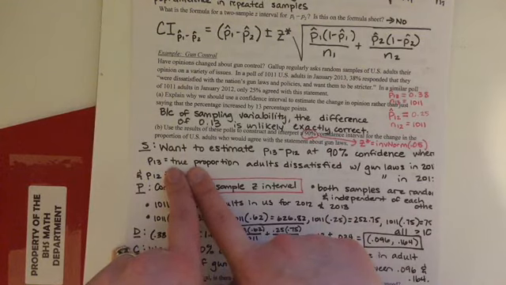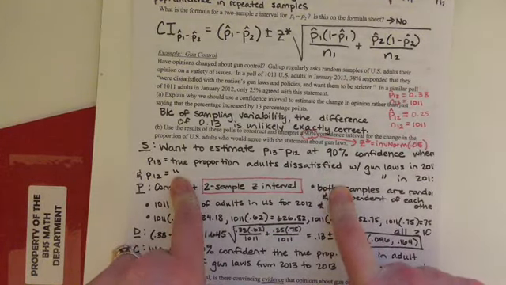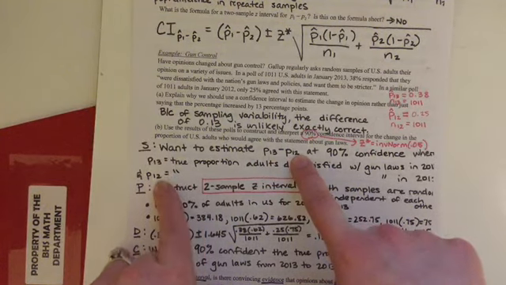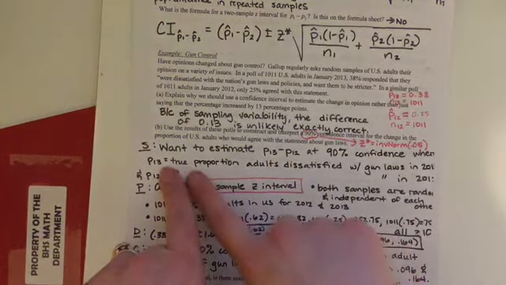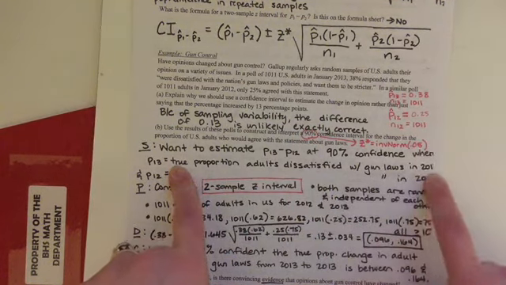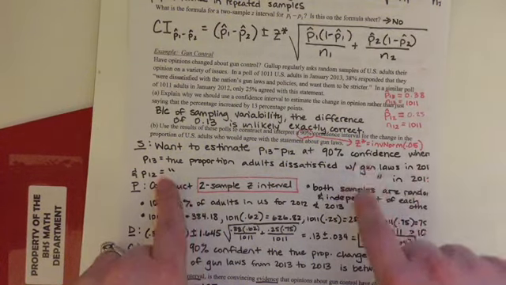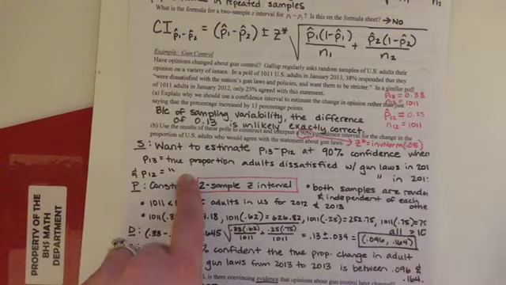Here's the fun part. You have to label both the population parameters. So if I'm using P13 and P12, I have to describe what both of those are. So P13 is the true proportion of adults dissatisfied with gun laws in, and I cut off, but 2013. And then what's nice is it's the exact same thing, but in 2012.